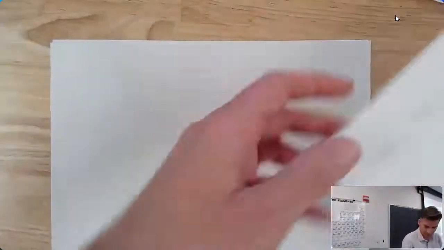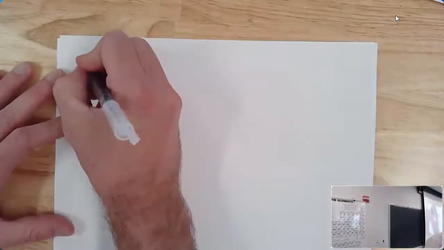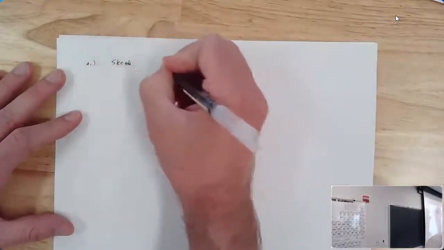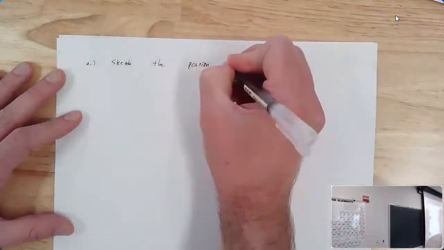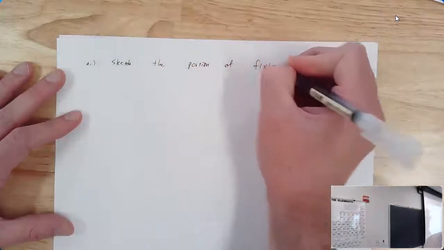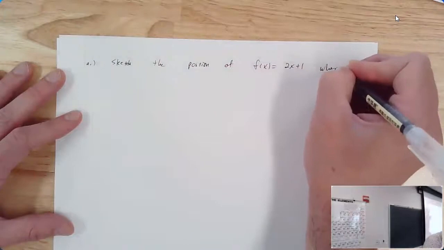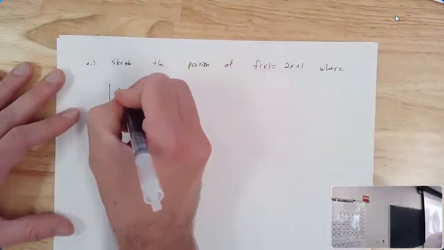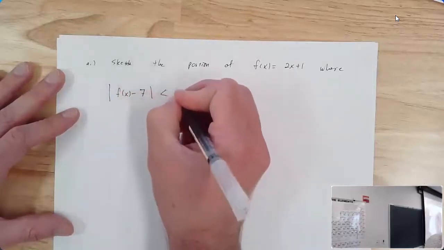So, for example, I want to sketch the portion of f of x equal to 2x plus 1 where the difference between my function and my limit is relatively small.